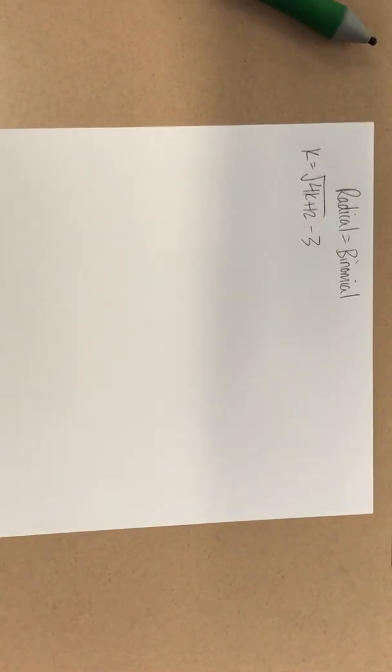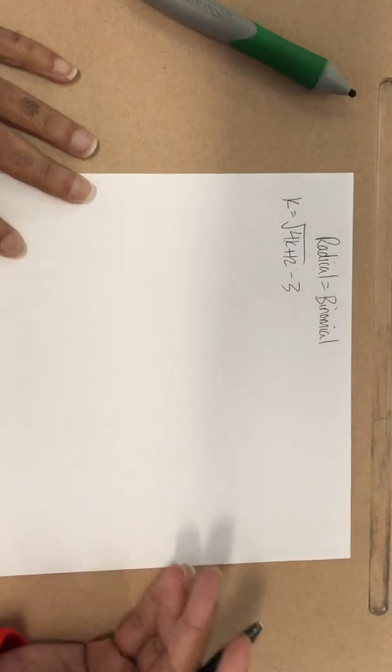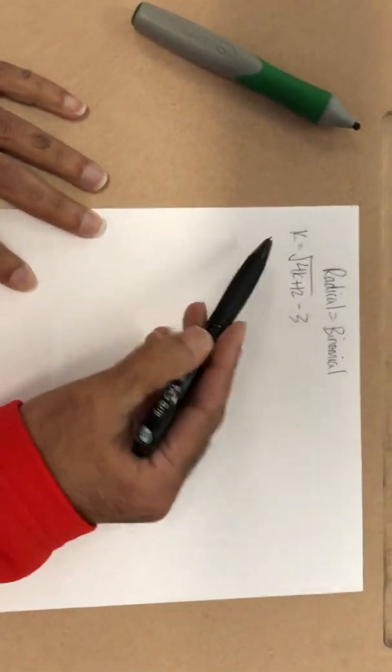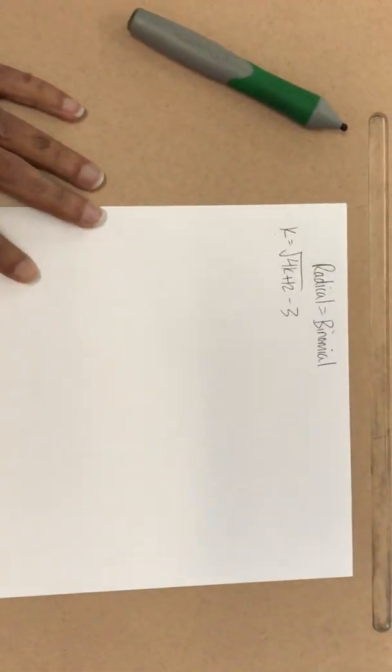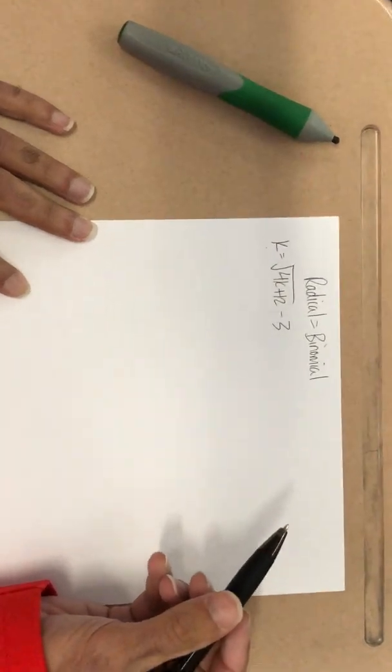Welcome to another episode of Mathematics Fanatics, where we're going to go over a radical equals a binomial. So today we're going to solve the problem k equals the square root of 4k plus 12, minus 3.